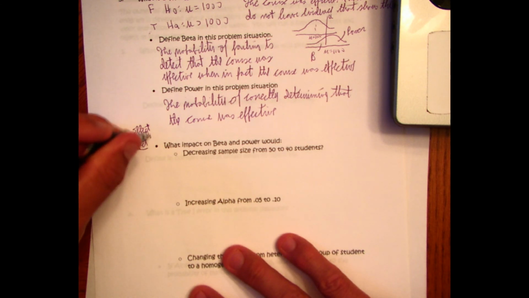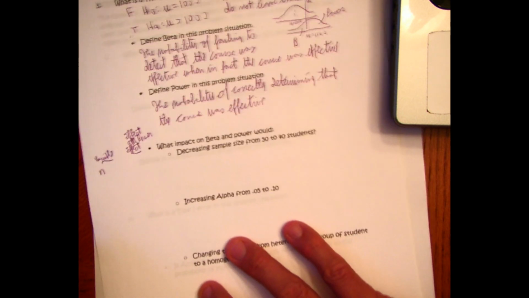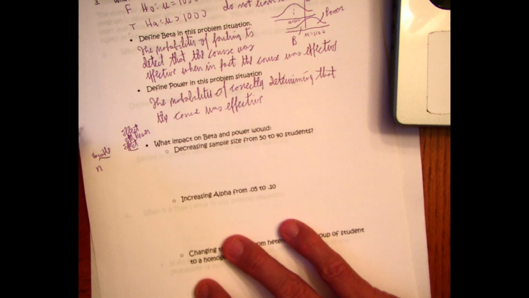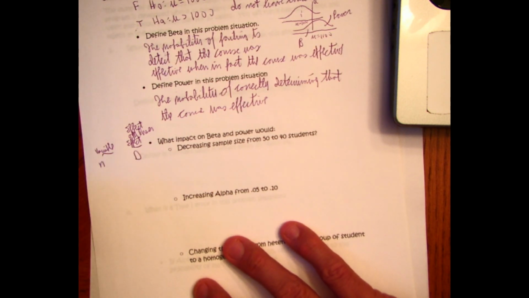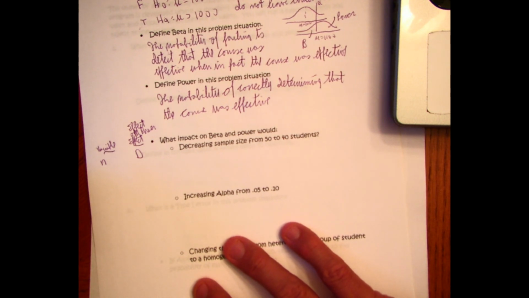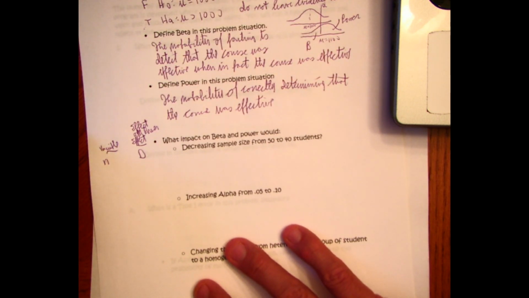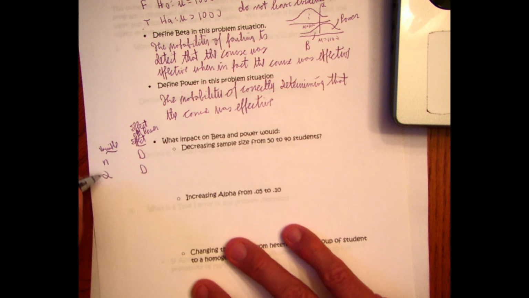Remember, sample size has a direct relationship with power. So when sample size goes up, power goes up. When sample size goes down, power goes down. Alpha has a direct relationship with power. So when alpha goes up, power goes up because the line shifts to the left. That's a good thing. Okay.